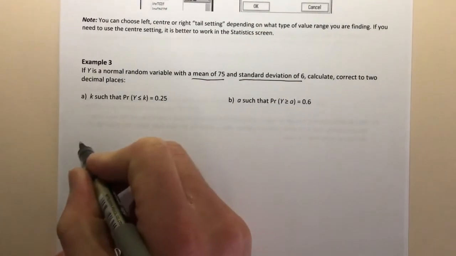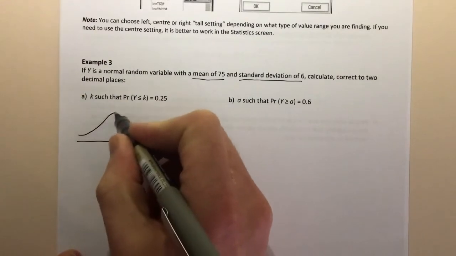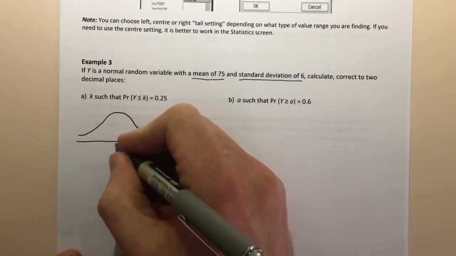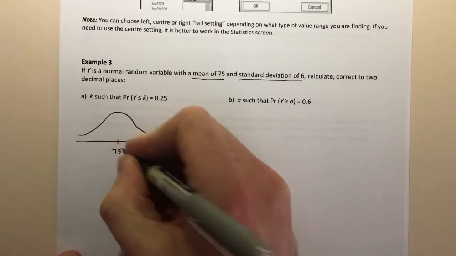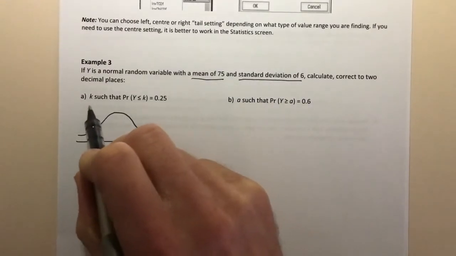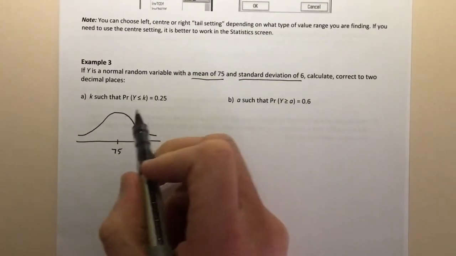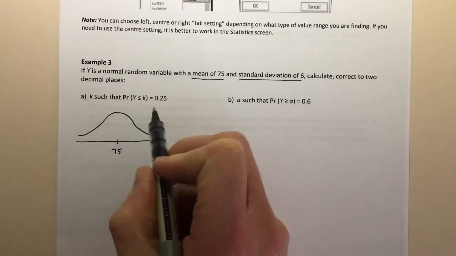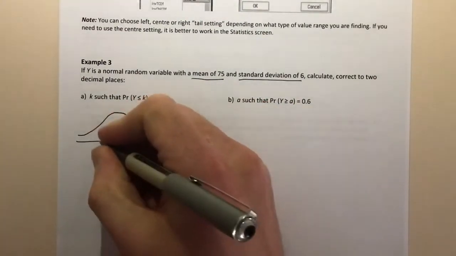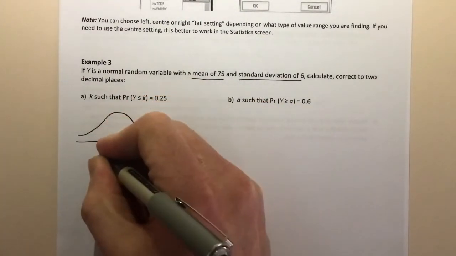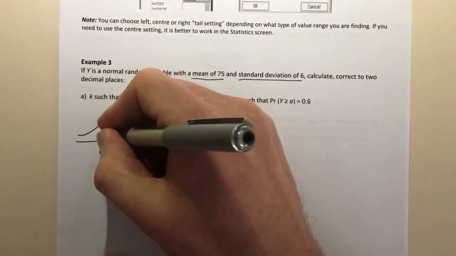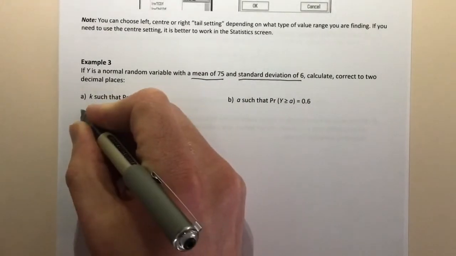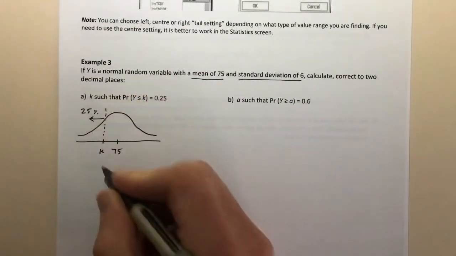All right, so what this is saying is that we have a normal distribution, the mean is 75, and there's some value k, right, where the probability that we would get a result less than this k value is 0.25. Now that tells me a couple of things. It tells me that k must be less than the mean, because if you watch this little bell curve sketch here, what we're saying is that there's really only 25% of the distribution below this value k.